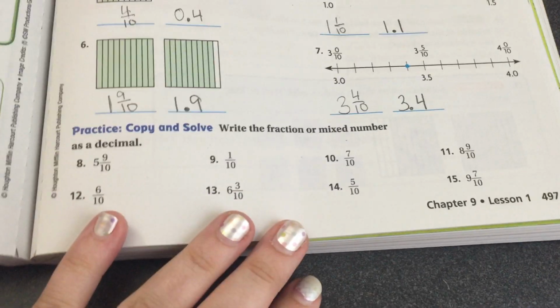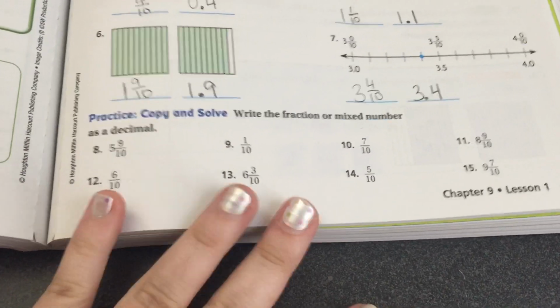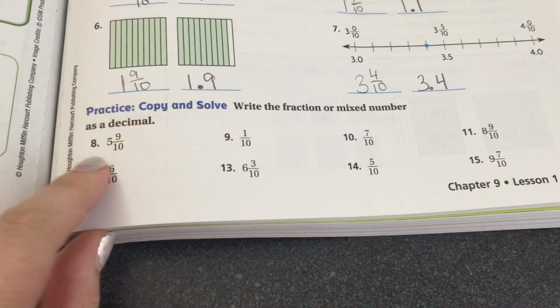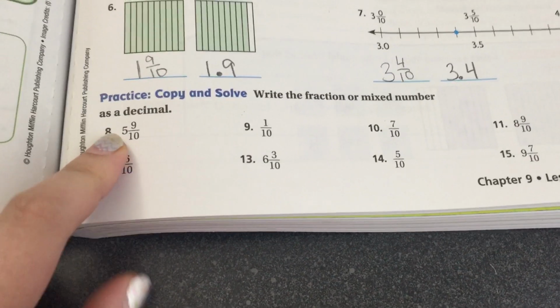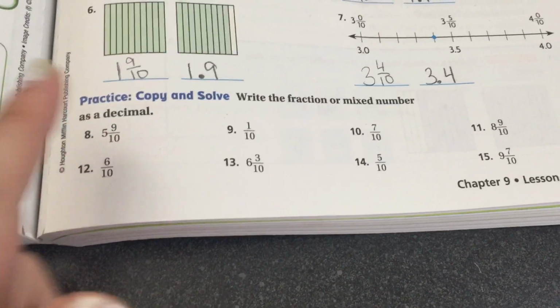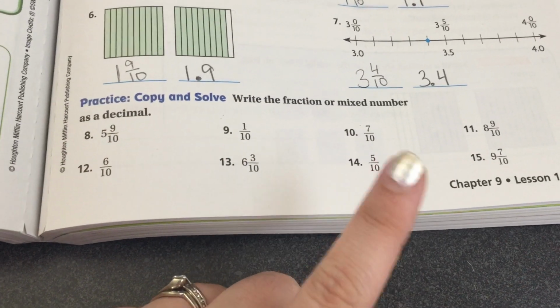Alrighty, so on these ones, I'm going to have you pause the video because I want you to try these on your own. These are all just fractions that you're turning into the decimal. Don't forget that your whole number from your mixed number goes on the left side of your decimal, and your fraction is represented on the right side of your decimal. So I want you to pause the video.